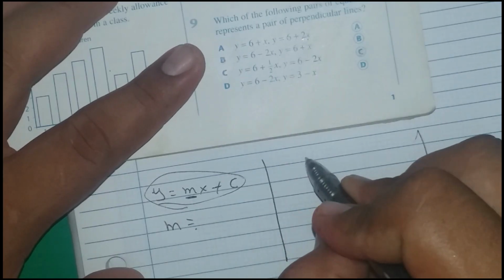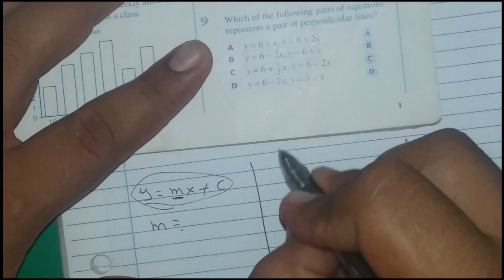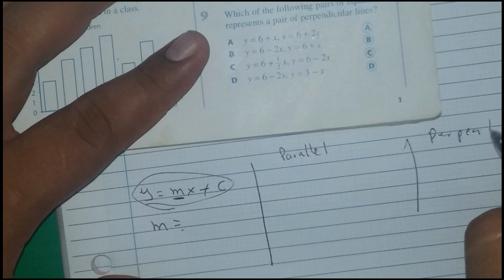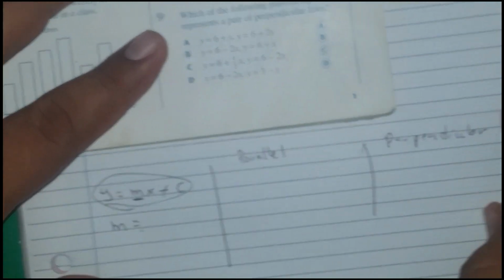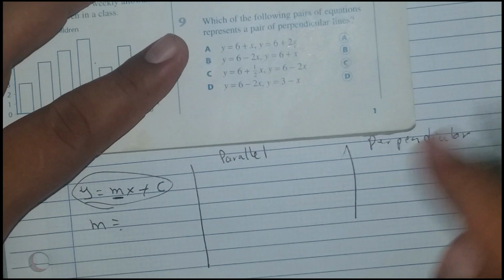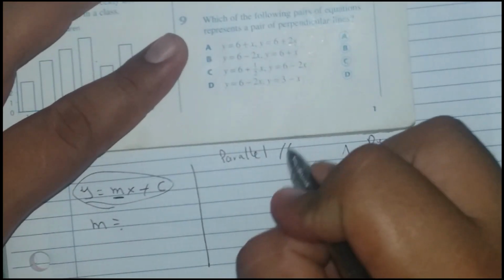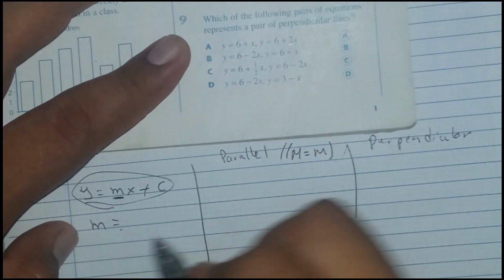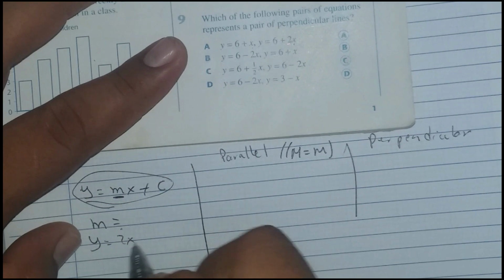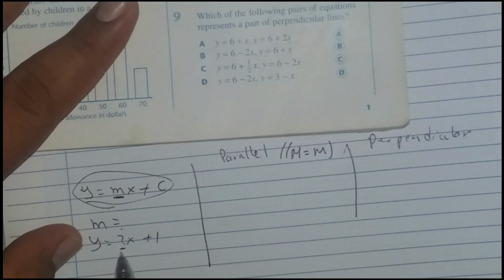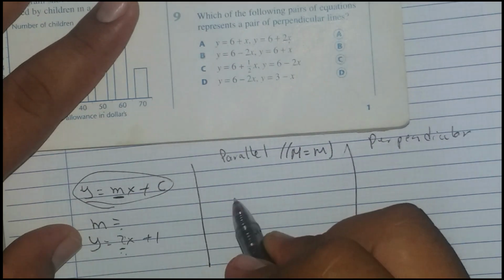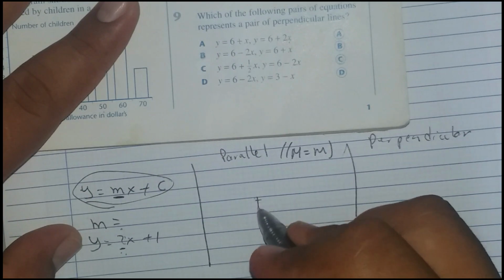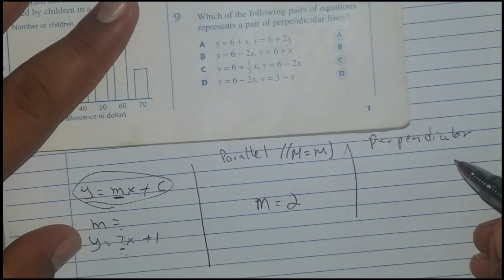So I want to quickly just go over 2 of them. Parallel and perpendicular, right? When you have parallel lines, gradients are the same. M equals m, meaning that if you have an equation y equals 2x plus 1, notice that the gradient is 2 here. So that means that the gradient for the second equation, or all the equations since they're parallel, m would be 2, right? So they are the same.